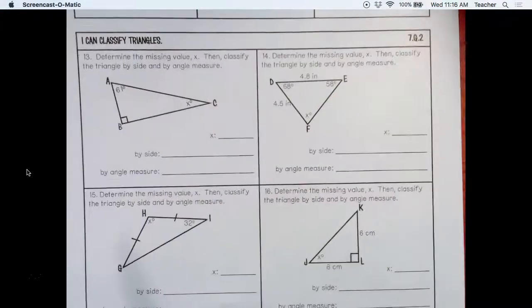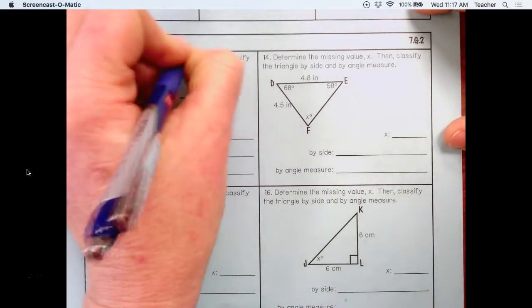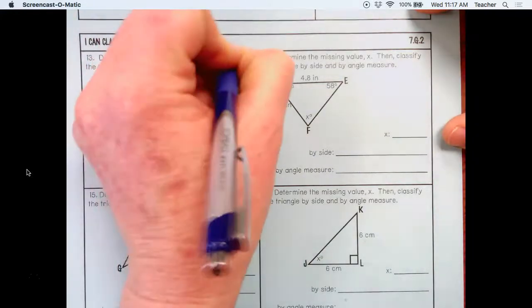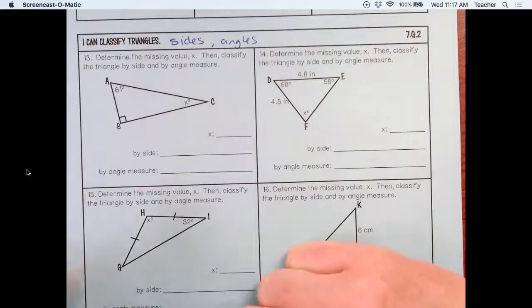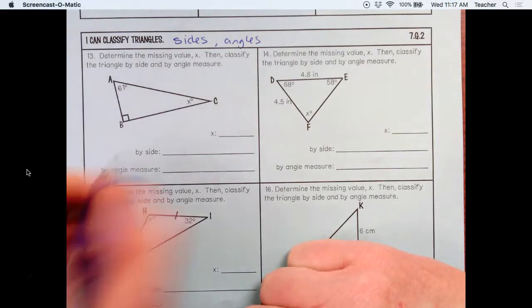All right, next standard, I can classify triangles. So classifying triangles, we are classifying by their sides. Are they equilateral, isosceles or scalene, and by angles? Is it an acute triangle where all 3 angles are acute? Is it obtuse where one angle is obtuse, over 90 degrees? Or is it a right triangle? I've got a 90-degree angle, so right off the bat, I know that this triangle is a right triangle. So by angle measure, we're going right triangle.